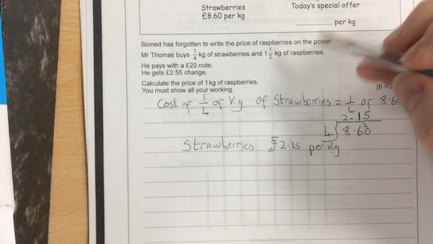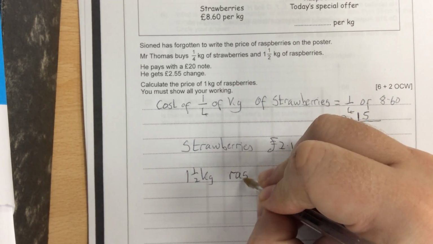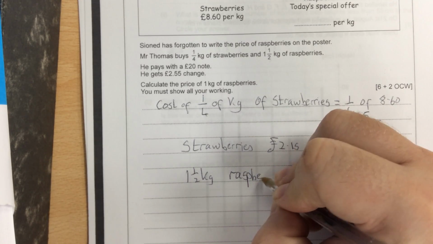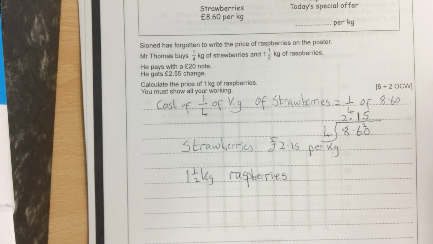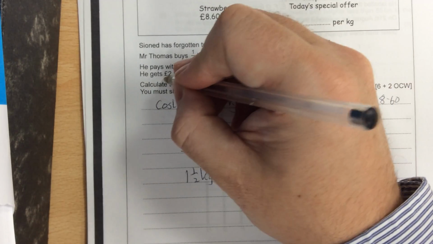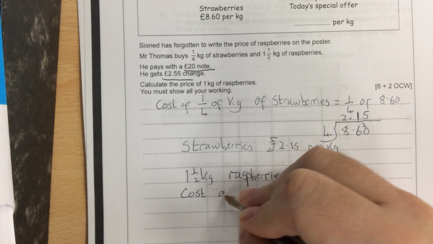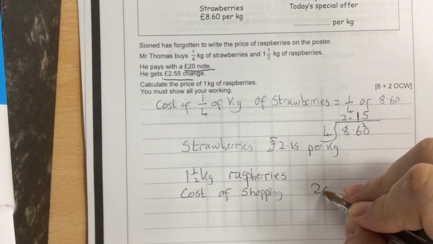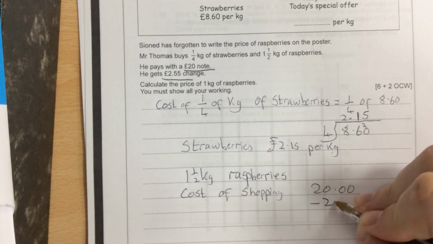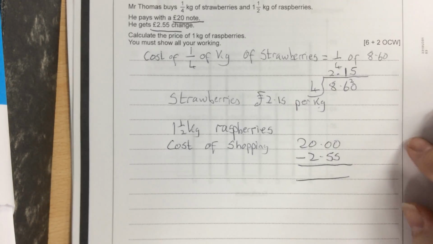Now, he buys 1.5 kilograms of raspberries. So looking at this question, he's bought his strawberries, and now he buys 1.5 kilograms of raspberries. He pays with a £20 note, and he gets £2.55 change. So the cost of the shopping is going to be £20, take away £2.55.